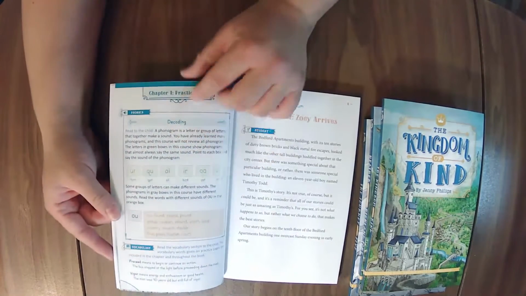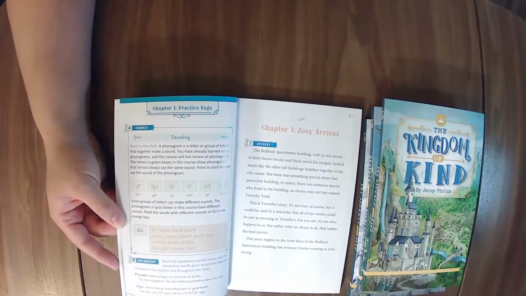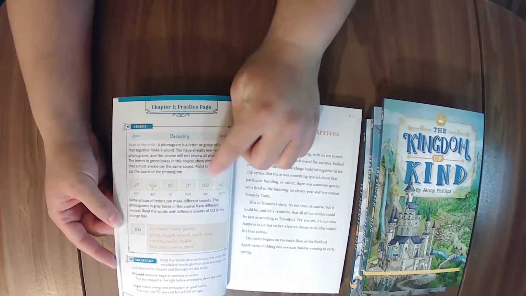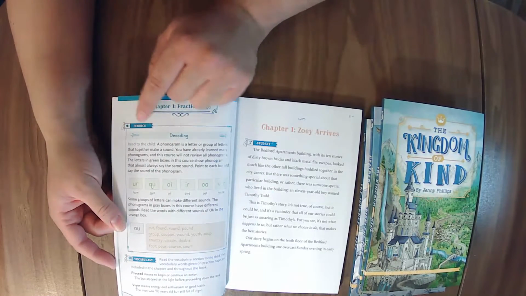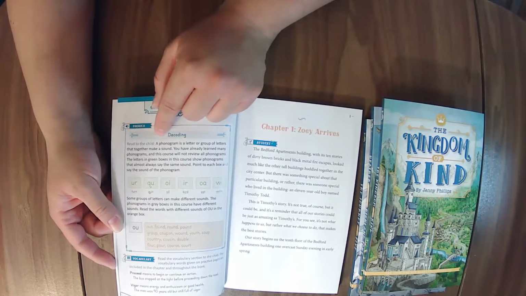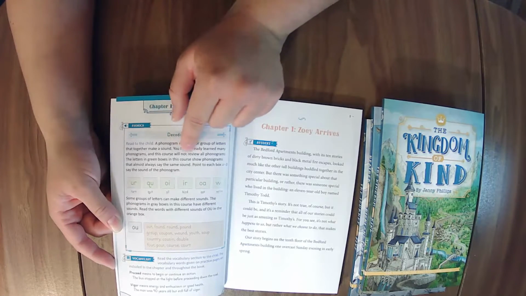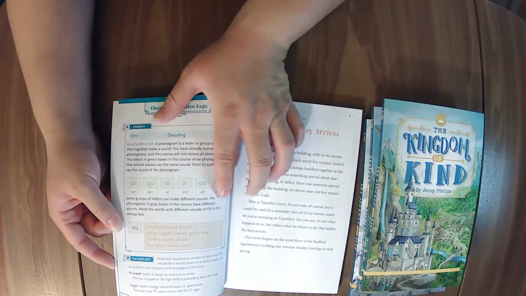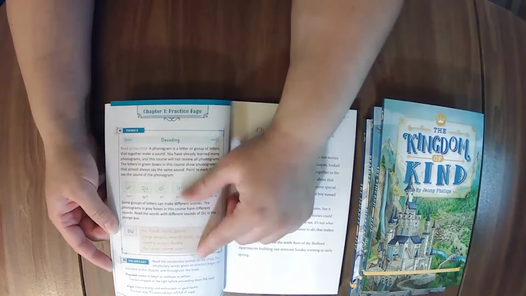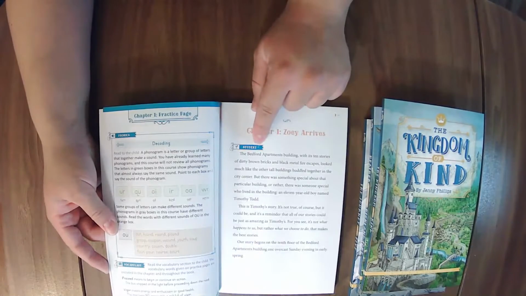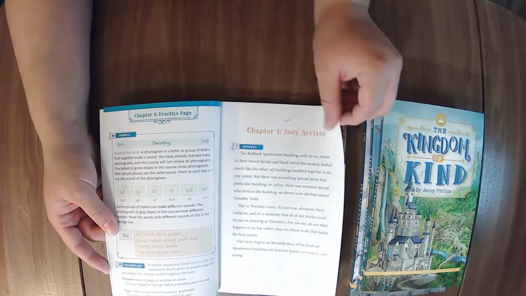Okay, chapter 1, we have decoding. Phonics portion, and this has a little audio. Is that because we can... Oh, maybe that's just like how you hear things. Vocabulary. Oh, and then it tells you the student reads this.